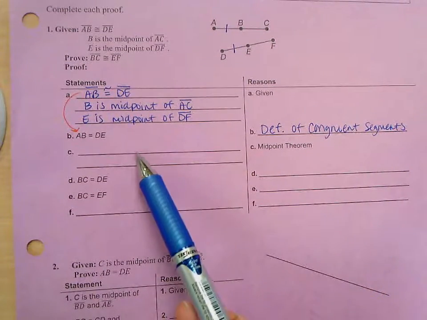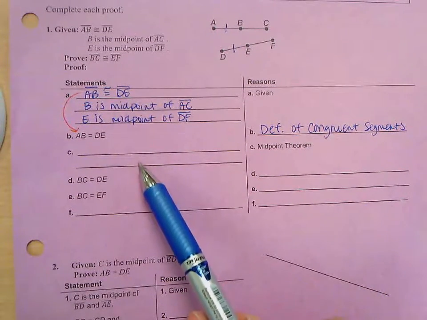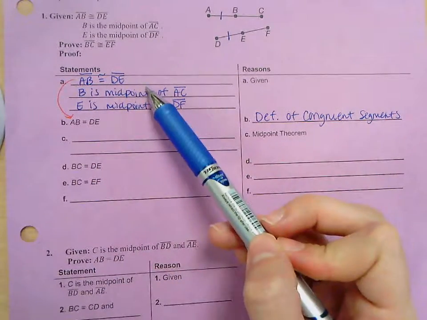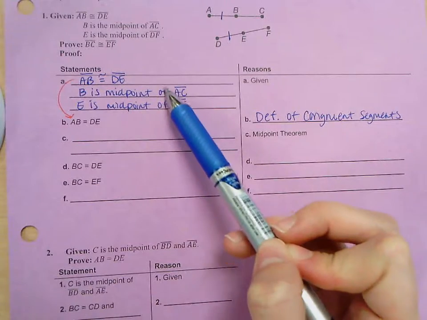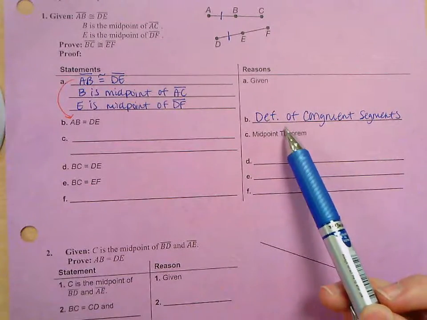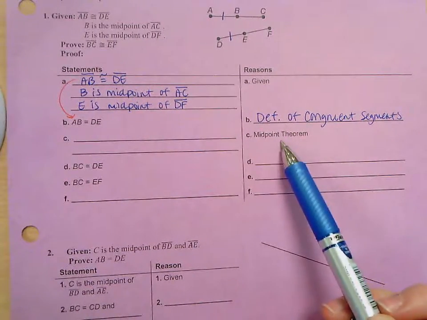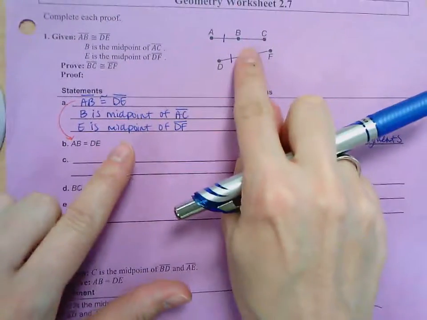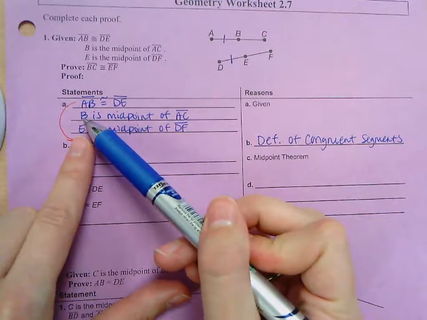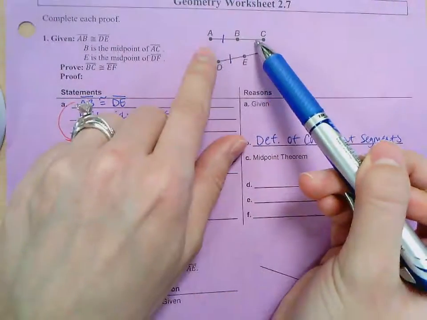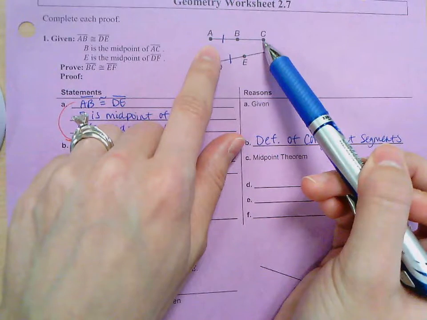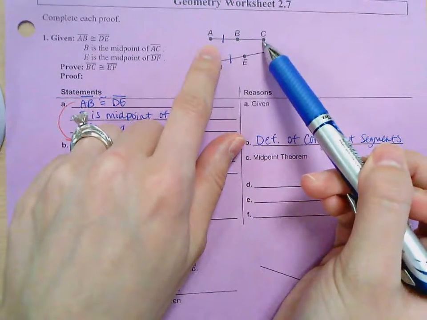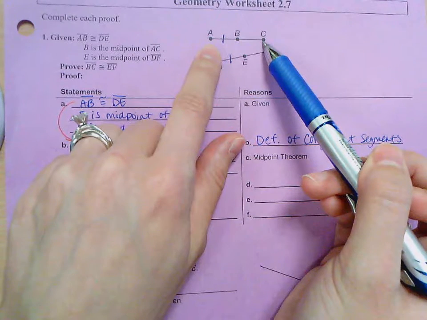Now, I also want to help you with the next 2 lines here in statement C. Now look at the other information you're given. And I did give you the reason as being the midpoint theorem. But if I know, let me just go up to segment BC. If I know that B is the midpoint of AC, what does that tell me? Quinn?